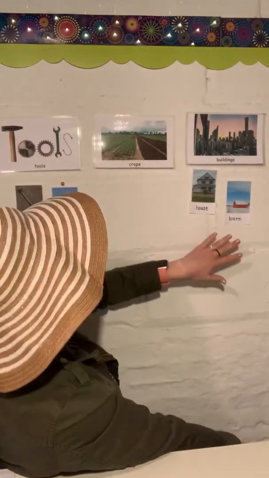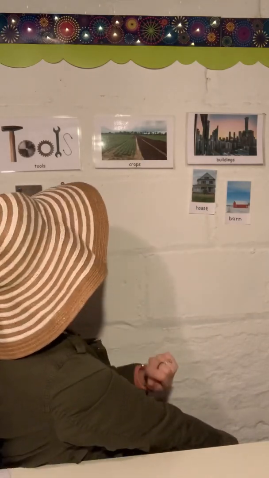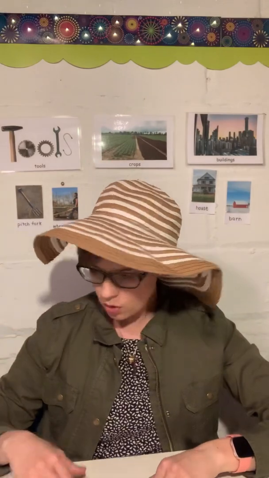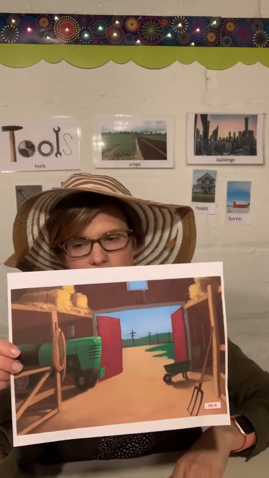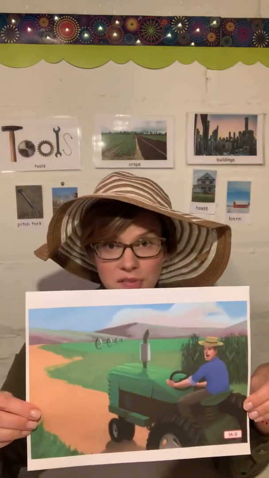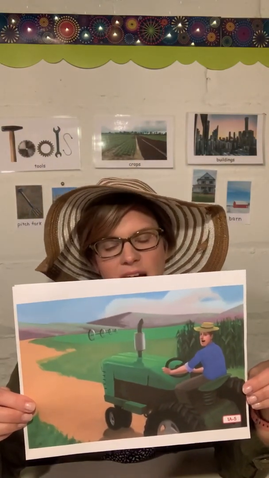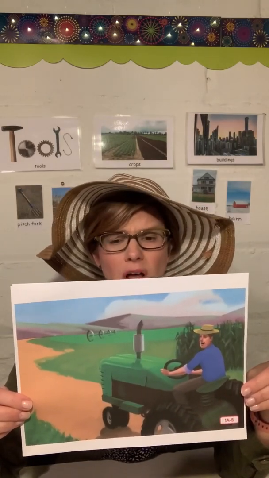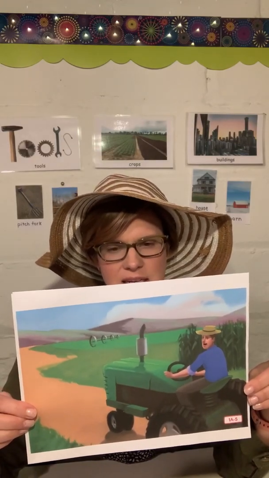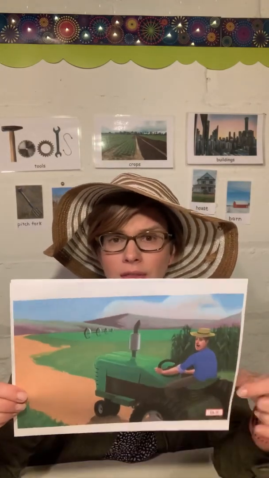So if I am on my farm, I know that I'm going to see a house and a barn, and I might see someone using a tool like a wheelbarrow or a pitchfork. There's one last tool that the farmer mentions in this picture. He says, "That's my tractor over there. I drive my tractor all around the farm. I use my tractor as a tool to help me grow the animals' food here on the farm. On my farm, there are pastures full of green grass for cows and sheep to eat that I need to mow with my tool, the tractor."